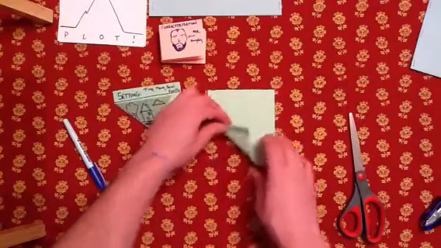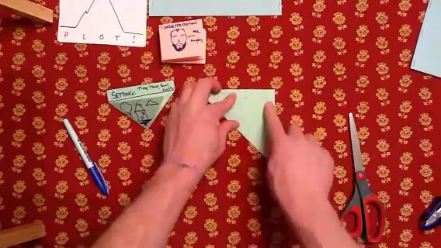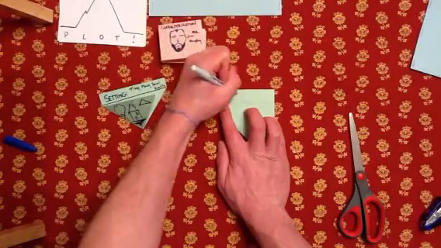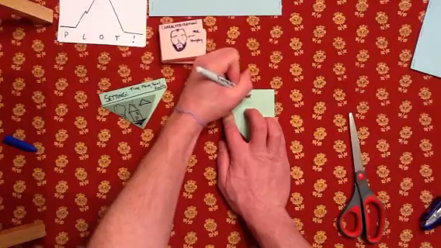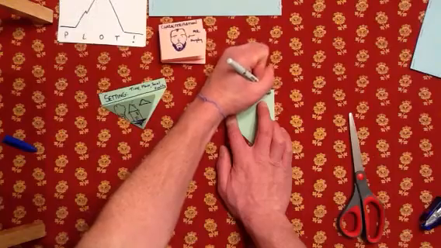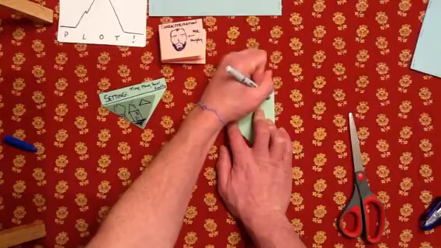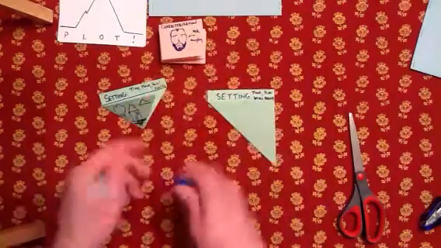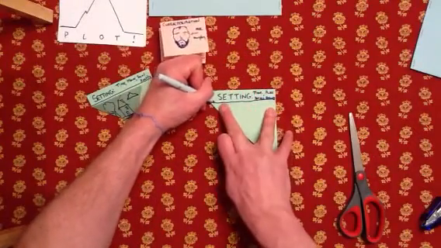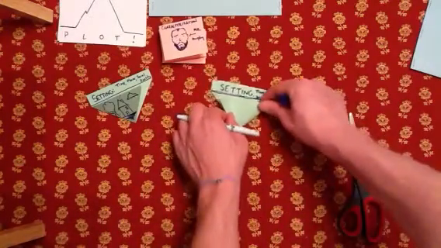You're going to take the bottom left corner, you're going to go up to the side here, like so, leaving another inch here, and I'm just going to go ahead and write setting, and it's going to say time, place, and social reality. I'm also going to draw a little line here just to separate it from what's on the inside. And then I'm going to take this little corner here and fold it up to meet the top.